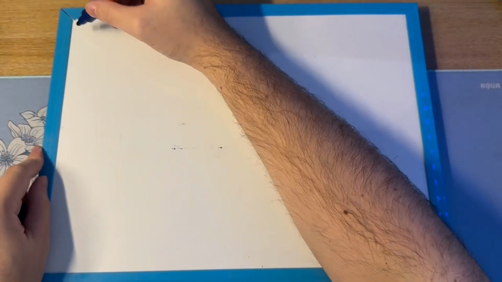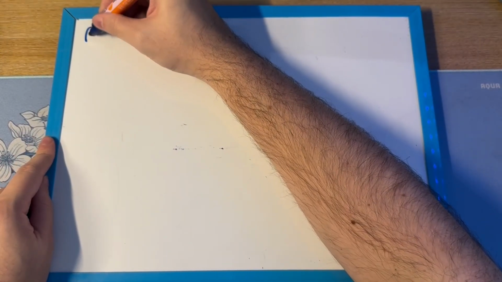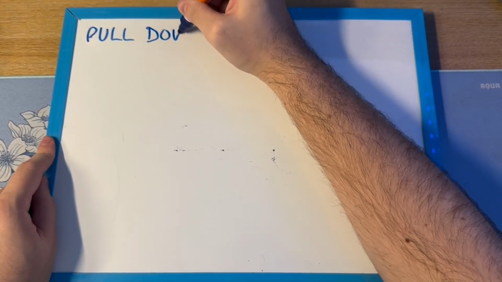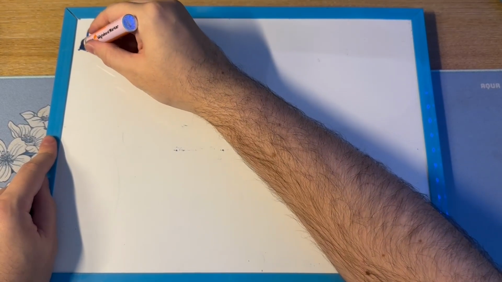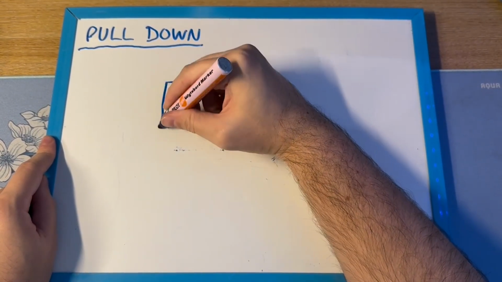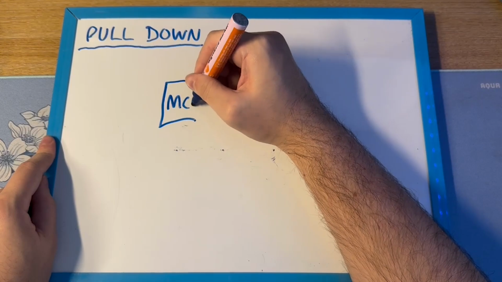Okay, so let's start by considering the pull down resistor. Suppose we have a microcontroller here, we call that MCU.